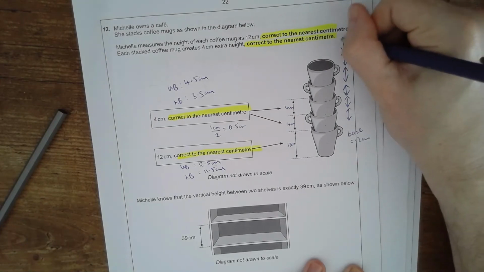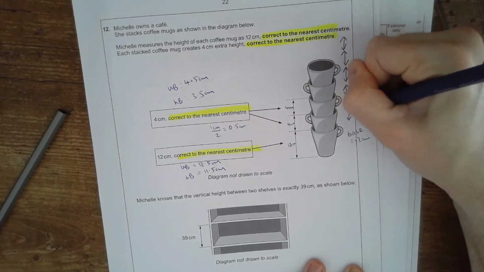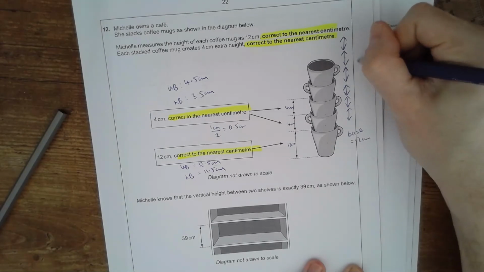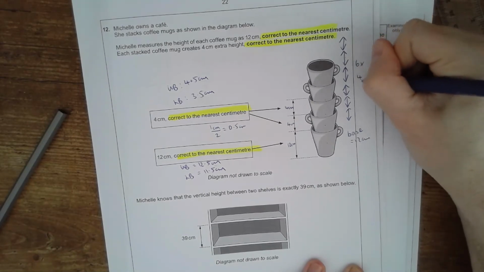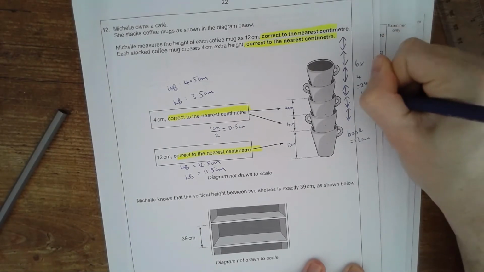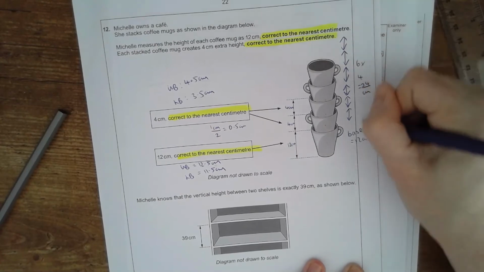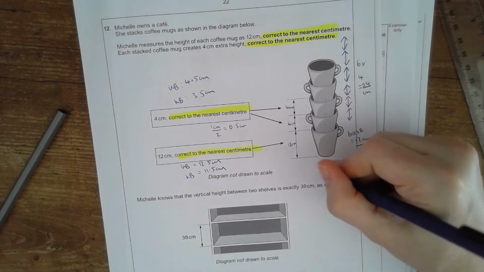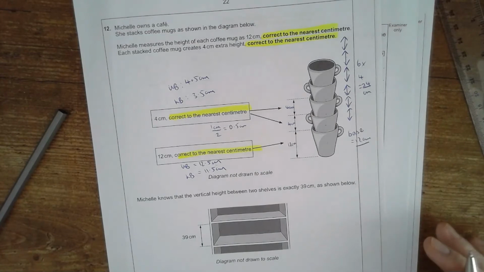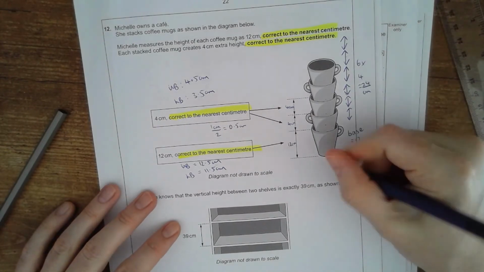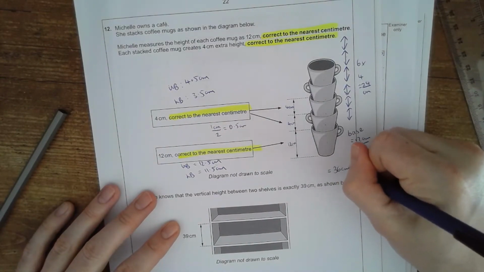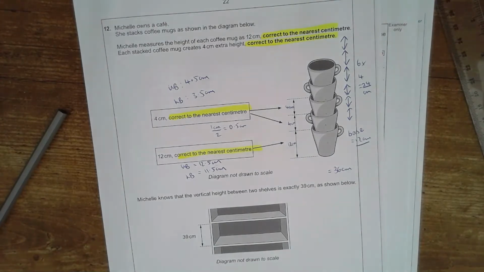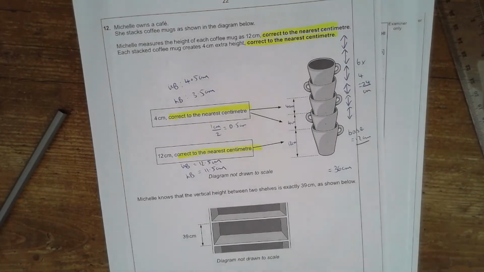I've got 6 gaps here. So I've got 6 lots of 4 centimetres. So this would be 24 centimetres plus 12. So if there was nothing to do with upper and lower bounds, 24 plus 12 would tell me that it's 36 centimetres.